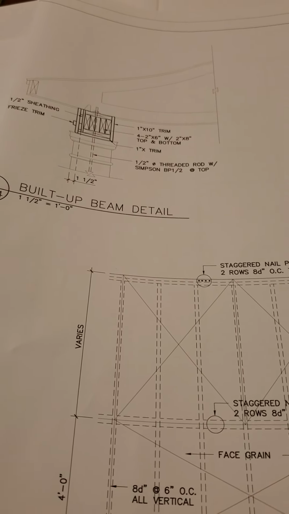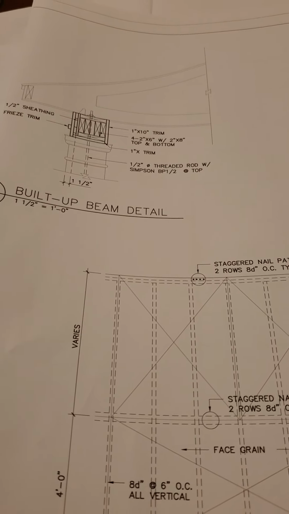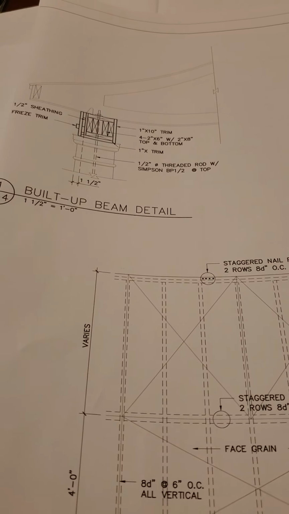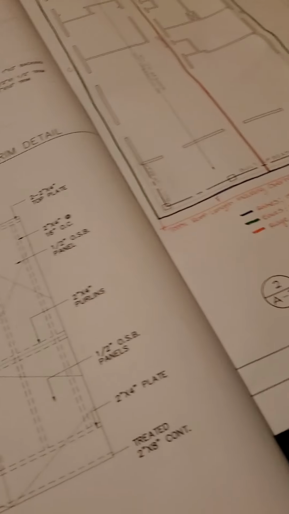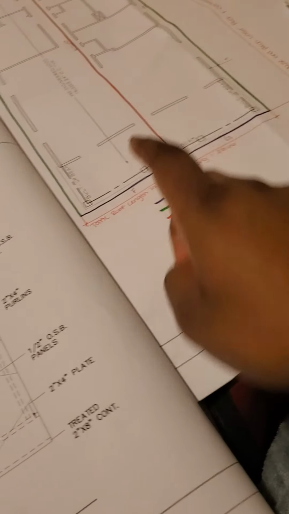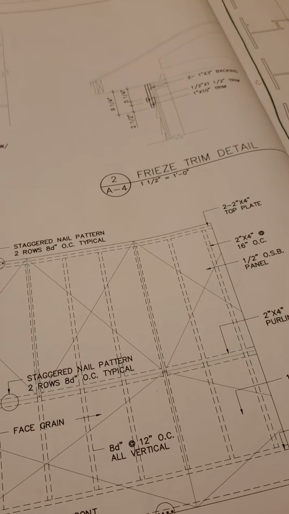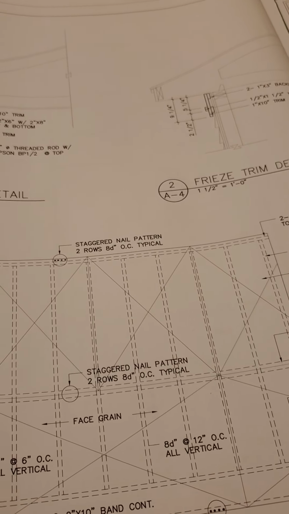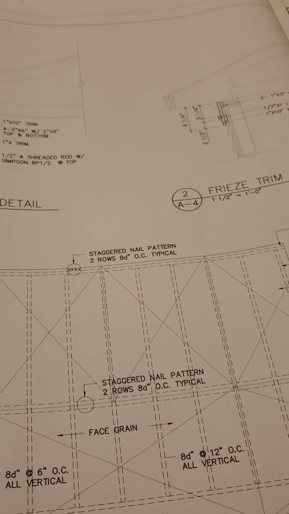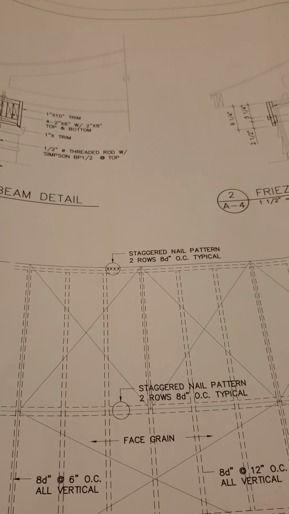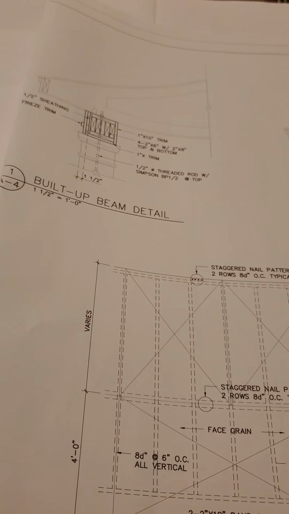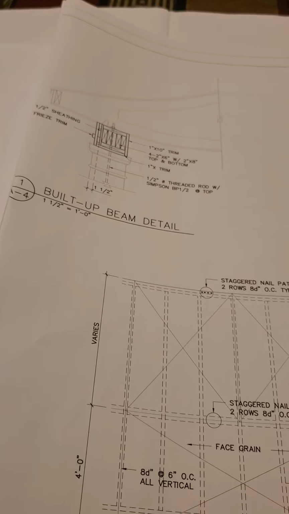Then the next item is your 2x8 calculation. You're just going to take that same linear footage, which again, I got 42, and you're going to multiply that by 2 instead. So you got 42 times 4, and then you have 42 times 2. Not hard, not difficult.